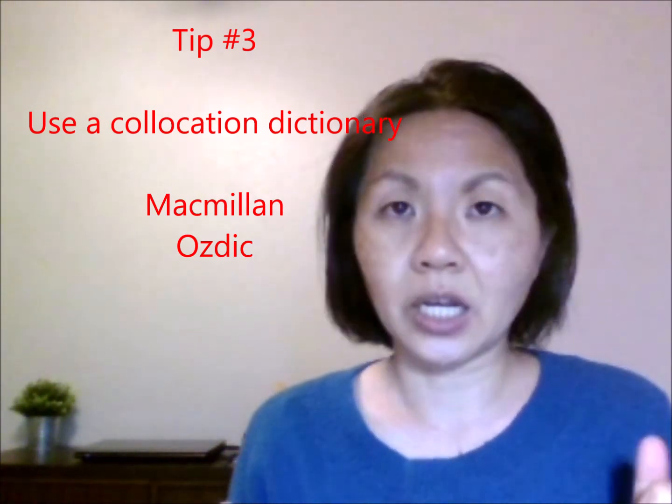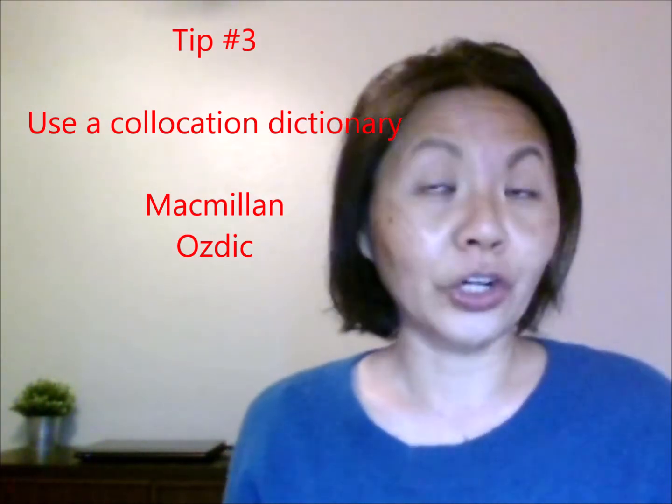Ostic Dictionary is another awesome one. I love that one. I just recently learned about this one. You can use Ostic Dictionary to learn a lot of collocations. So same thing, it's a collocation dictionary. When you type in a word, they'll give you a whole list of collocations that go with that word. Okay, so these two dictionaries are awesome if you want to kill two birds with one stone.